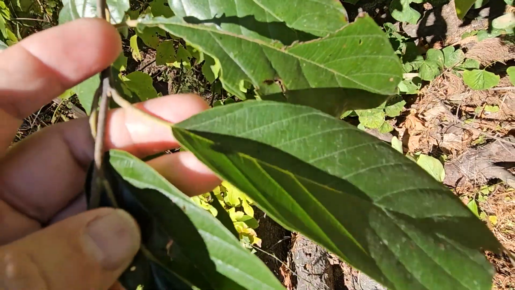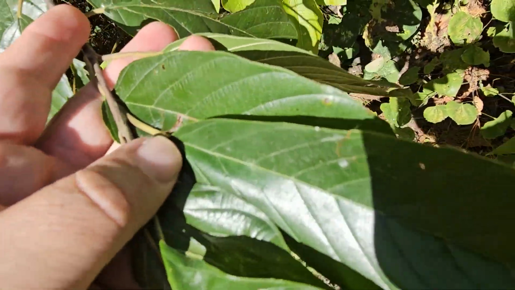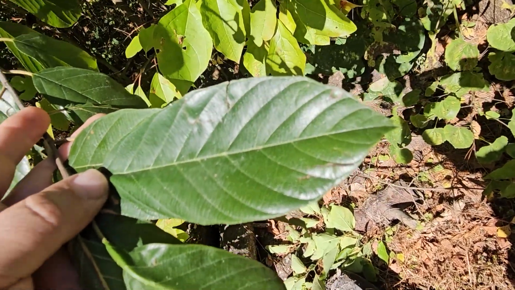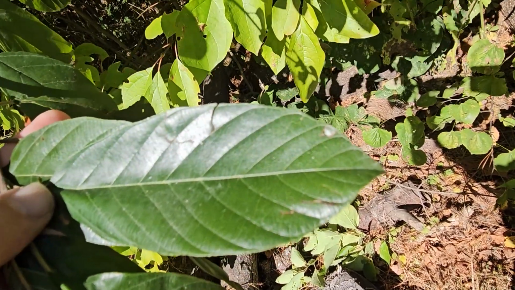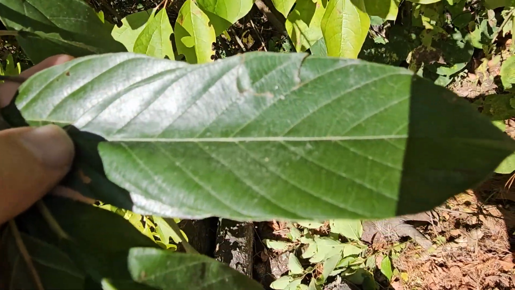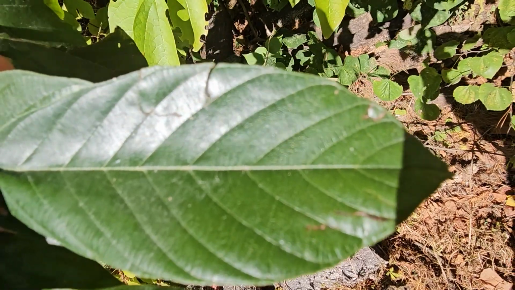It has simple leaves. They're quite elongated and very glossy on top. And the glossiness is actually pretty common for several of the buckthorns, but these are typically longer and larger than some of the other invasive buckthorns.